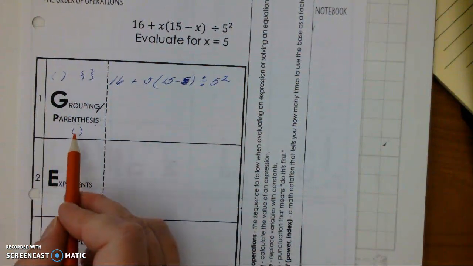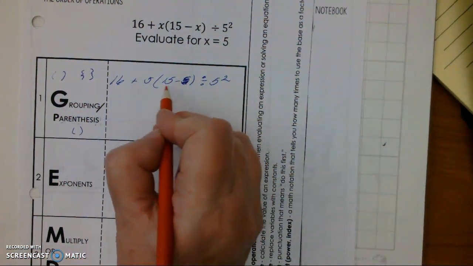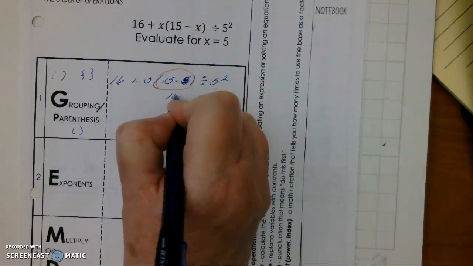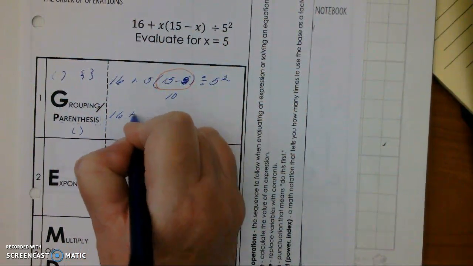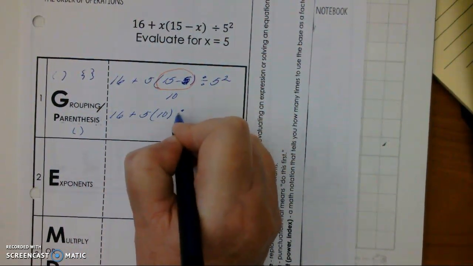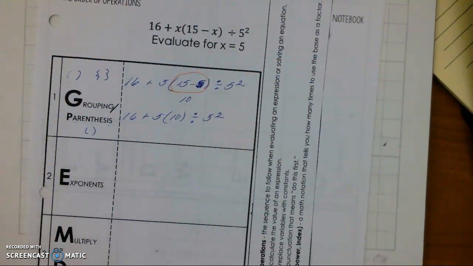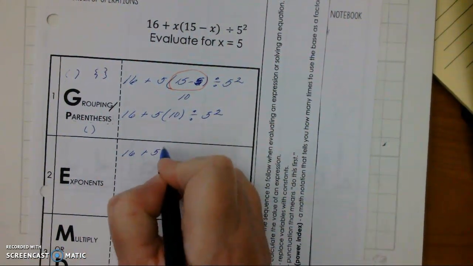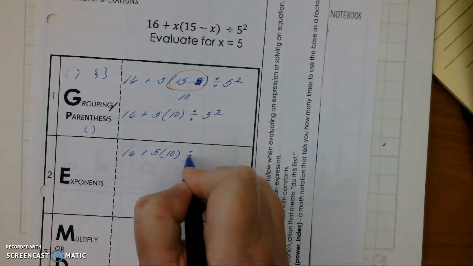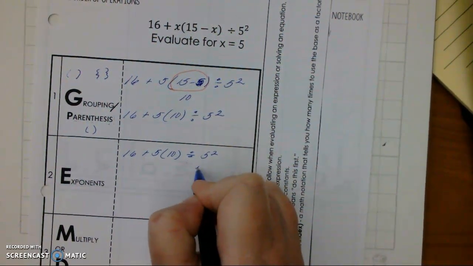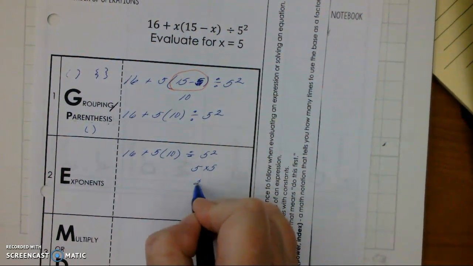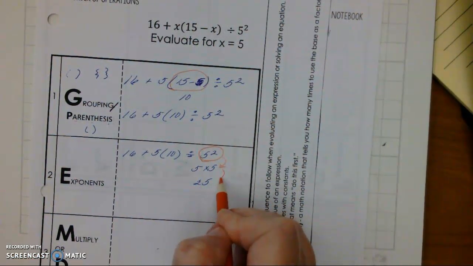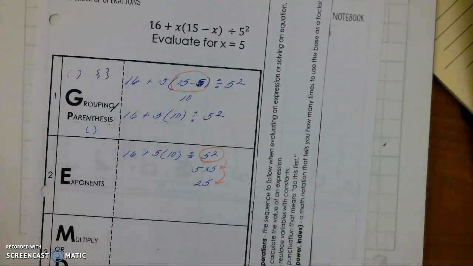Now, if we follow this PEMDAS or GEMDAS, the first thing we have to do is what is in the parentheses, which is 15 minus 5, which is 10. So we are going to change it to 16 plus 5 times 10 divided by 5 to the second power. Now the next step is exponents. 5 to the second is 5 times 5, which is 25. So remember, you want to do the exponents next, 5 times 5, and then simplify it.